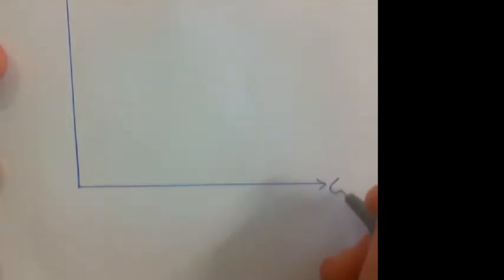Okay, so where it gets interesting is when we start turning that into a graph. So if I want to look at a journey, I've got my distance, or displacement, here, and I've got my time here.